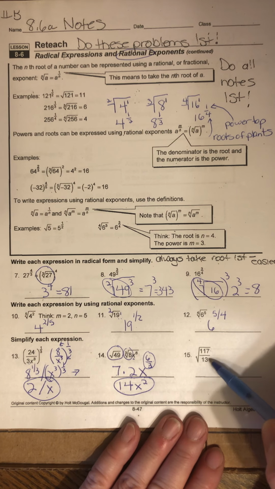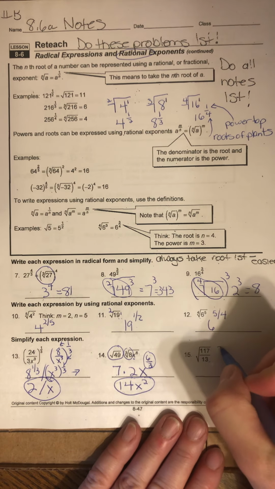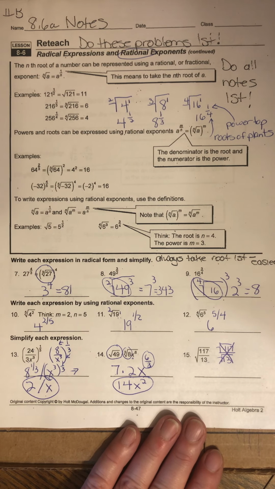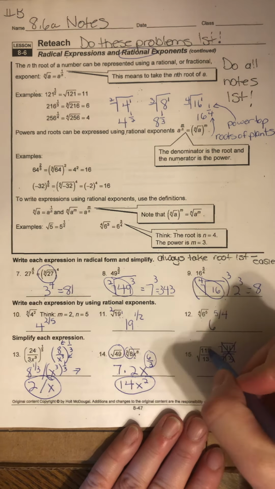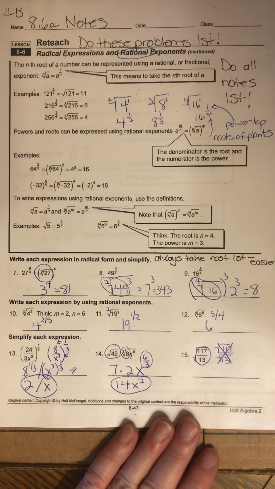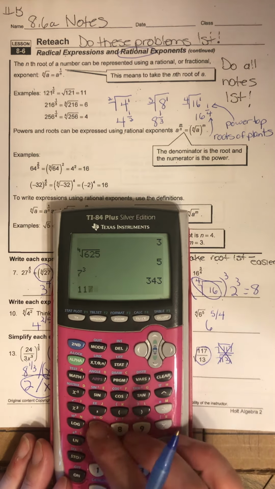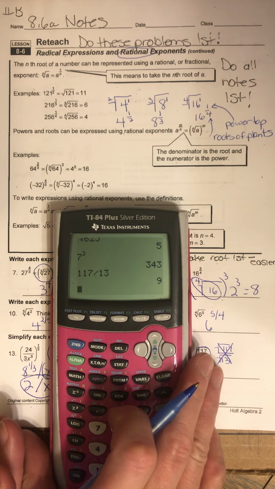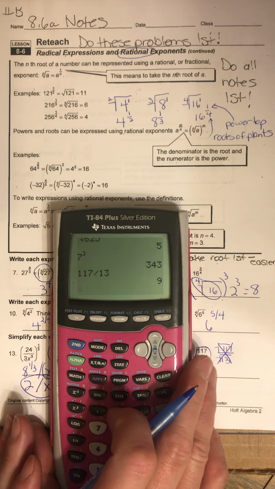Let's take a look here. The square root of 117 over 13. I don't really want to split this up into square root of 117 over square root of 13 because neither of those come out perfectly. So that's okay. We have math to do under here. What is 117 divided by 13? Right? We always do. That radical sign works as parentheses, so we should do some work there first. That's a nice 9. This is the square root of 9, and that's a 3.